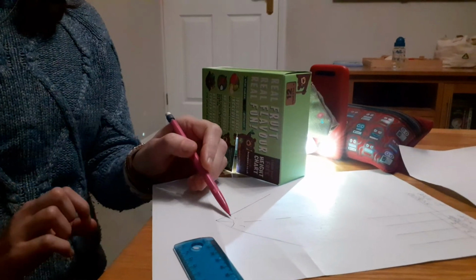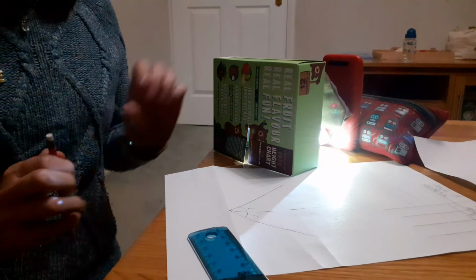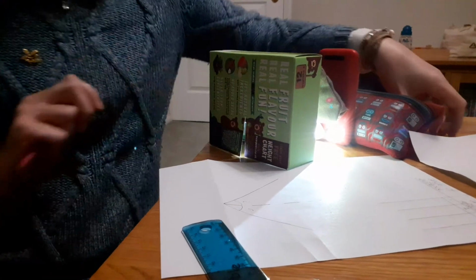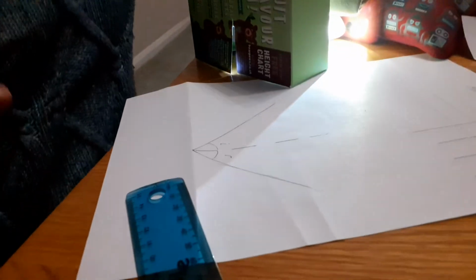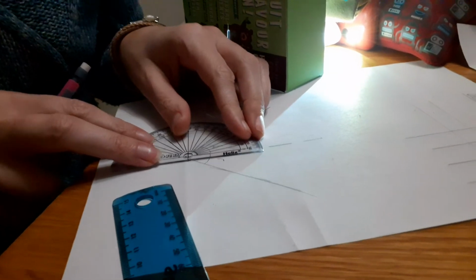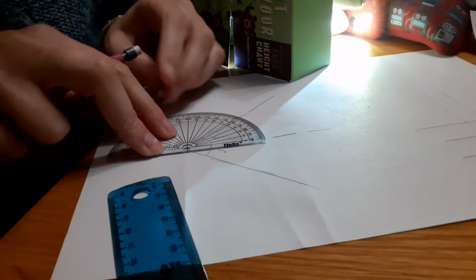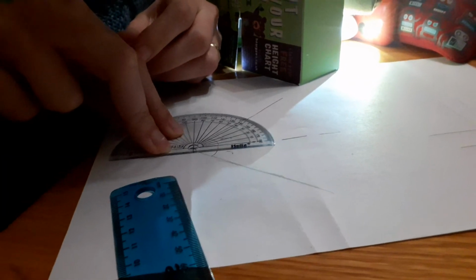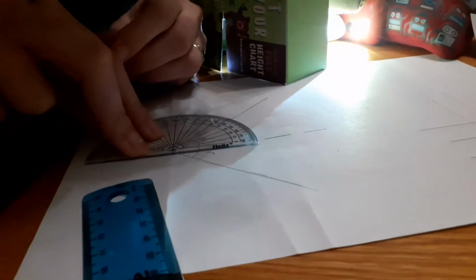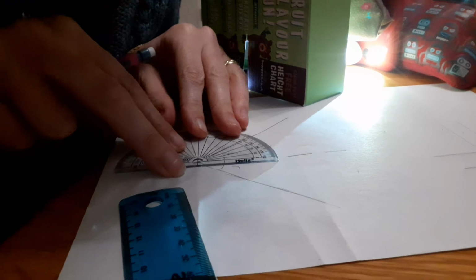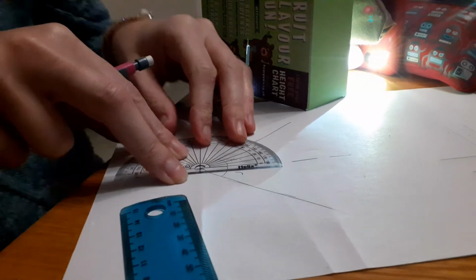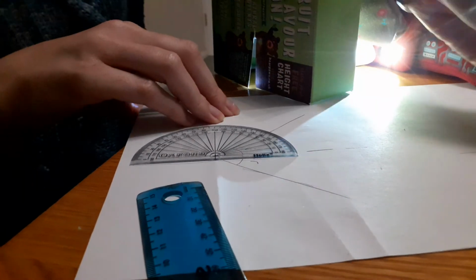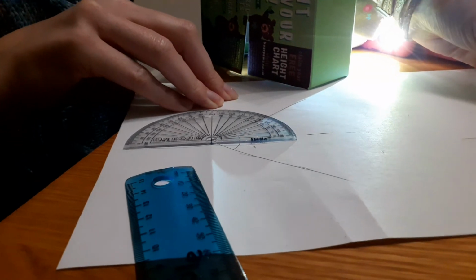Okay, and I've called them I and R because you will see that it's called I and R in physics textbooks. So then I get my protractor, I measure my angle of incidence, and it's coming out at 42. I've measured it properly. So my angle of incidence is 42 degrees.